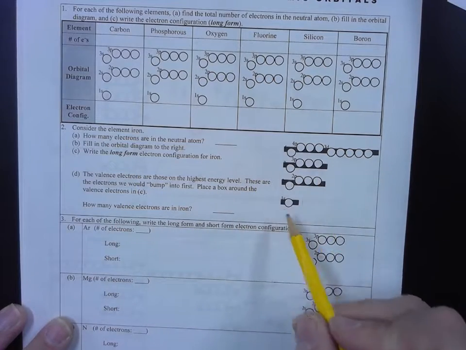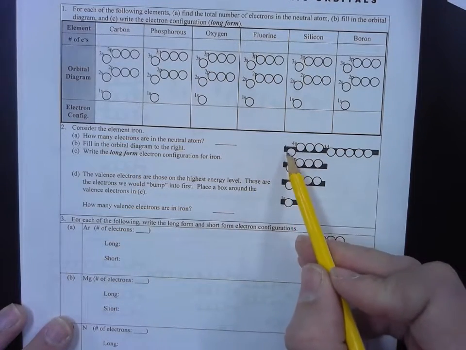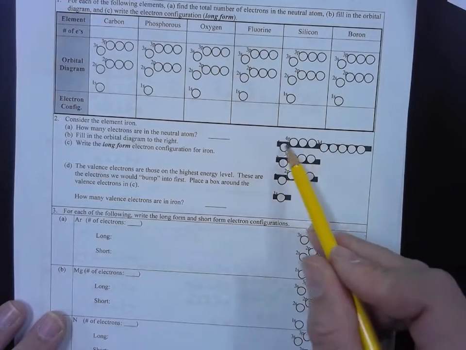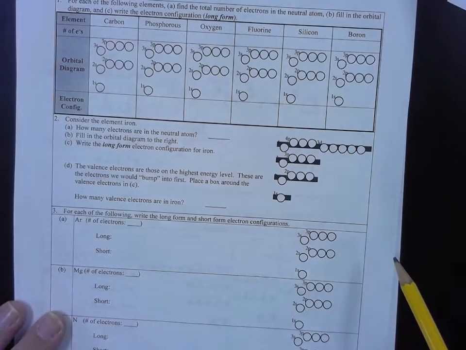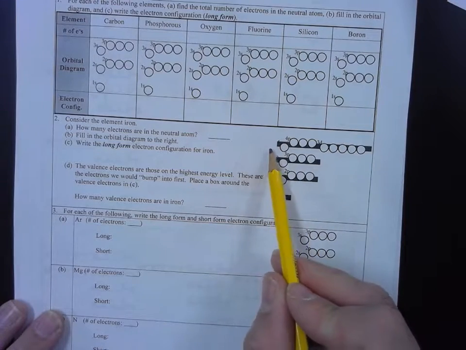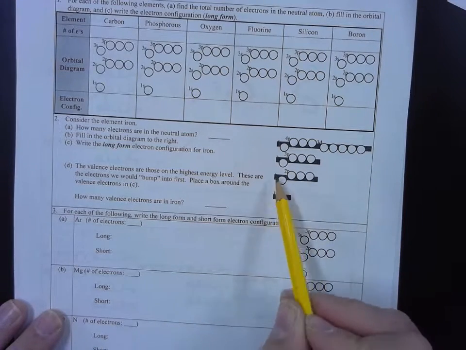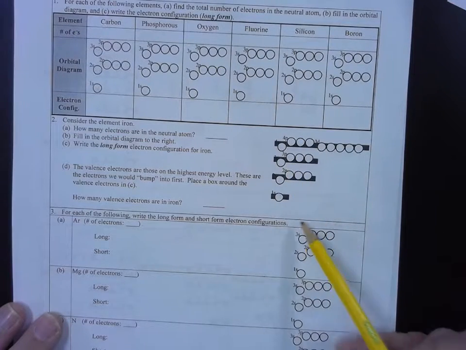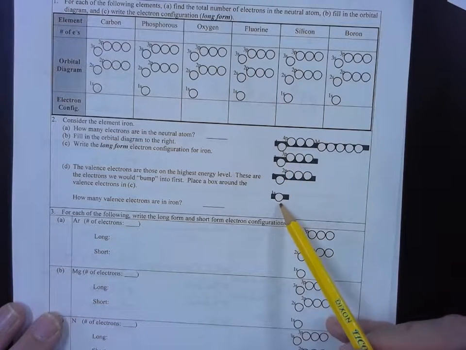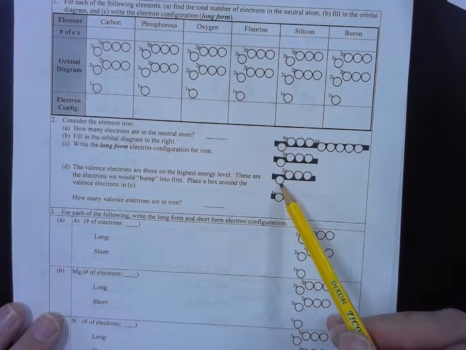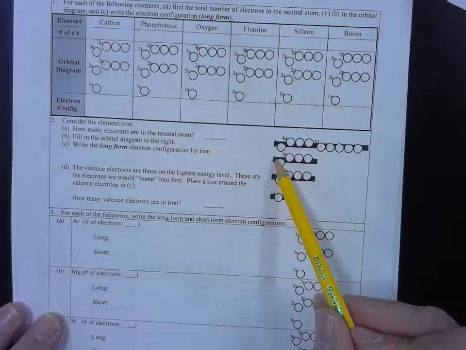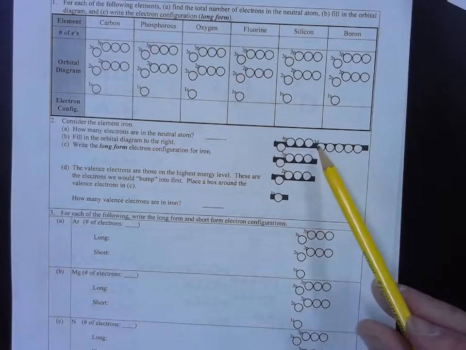By the way, these things right here, S, P, and D, these are called orbitals. If it asks you how many orbitals are in the fourth row, you'll say there's 3 orbitals. How many orbitals are in the first row? Well, there's 1. How many are in the second? There are 2, S and P. What about the third? There's 2, S and P. So these are called orbitals.